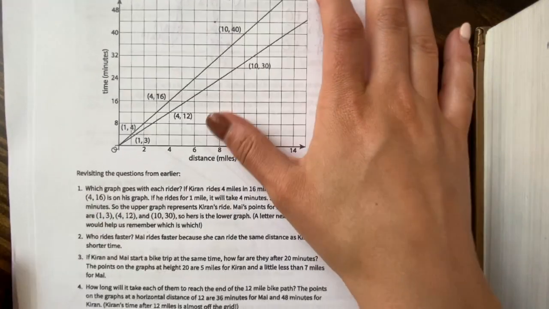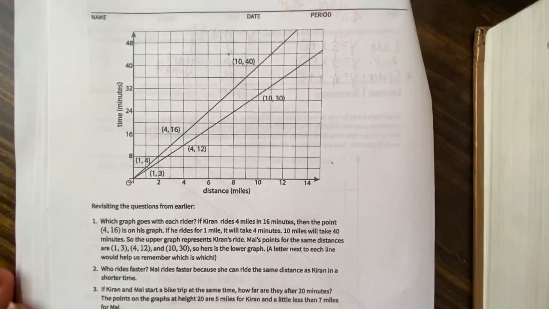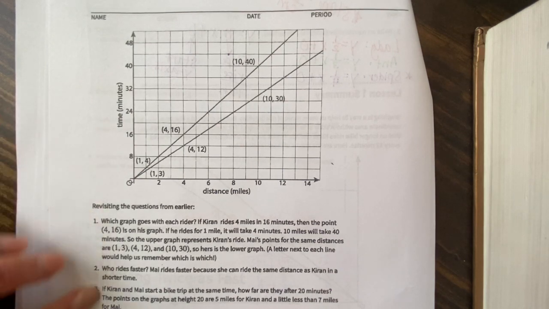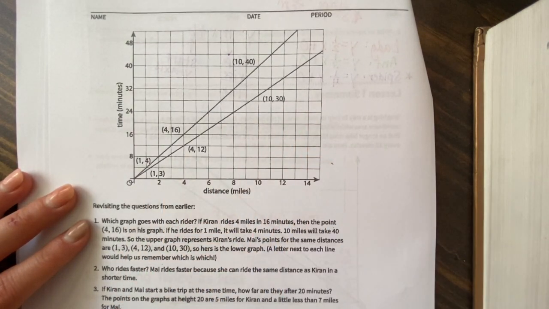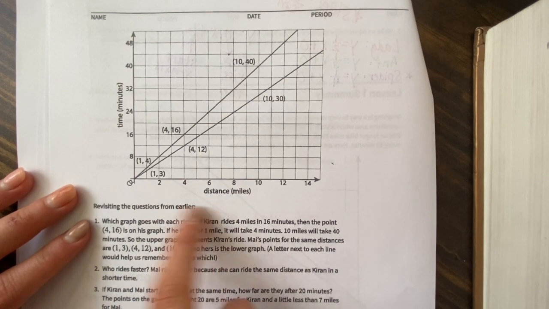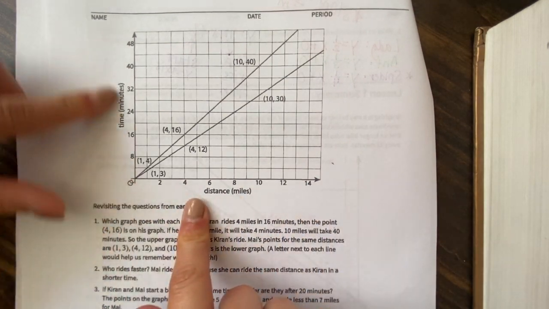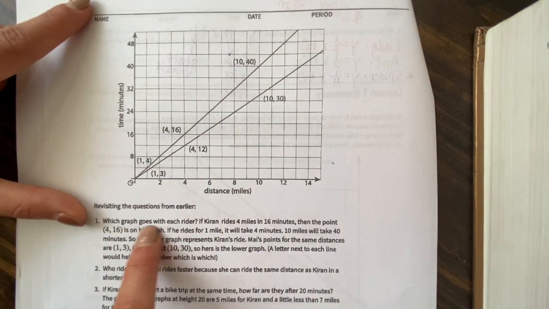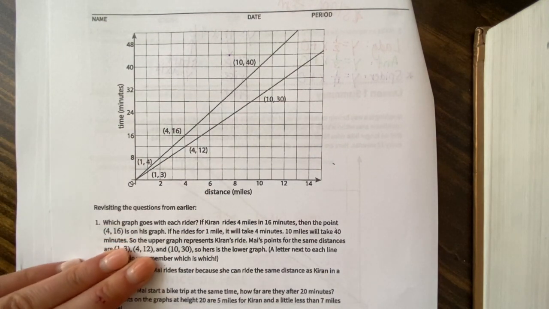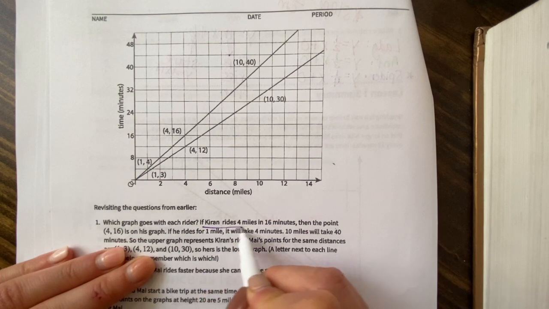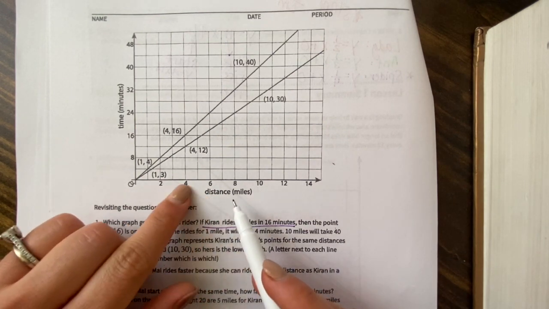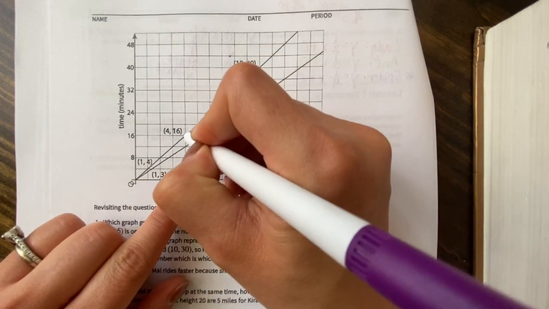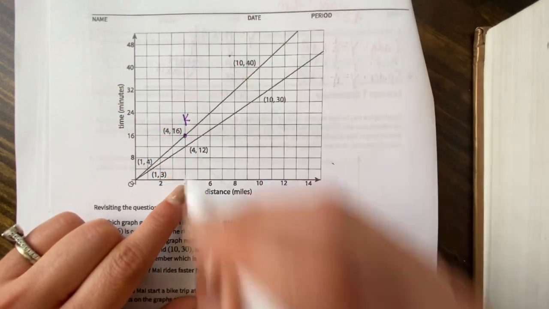Okay, so now if we go back here, this was just a little mini lesson. If you read through all of this, you would be like, oh yeah, we did this in class. Now you have time, you have miles, you have minutes, you have points, and now you can say which graph goes with which rider, because in the very beginning, it told us that Kieran rides 4 miles in 16 minutes. Well, if you go to distance, 4 miles. If you go to time, 16. There's that point there. So you know that is that rider, Kieran.